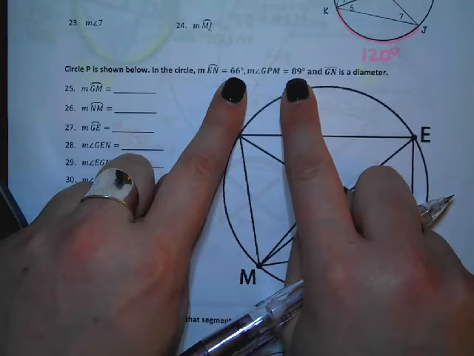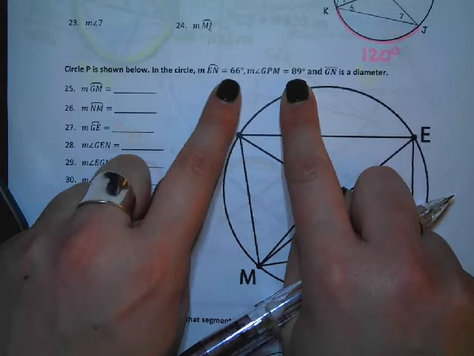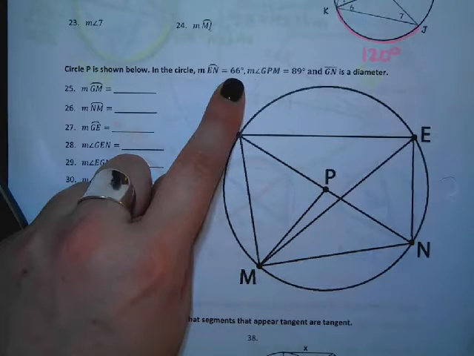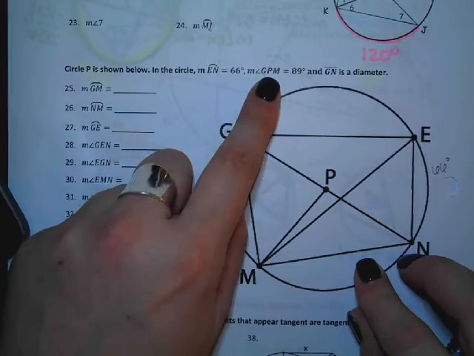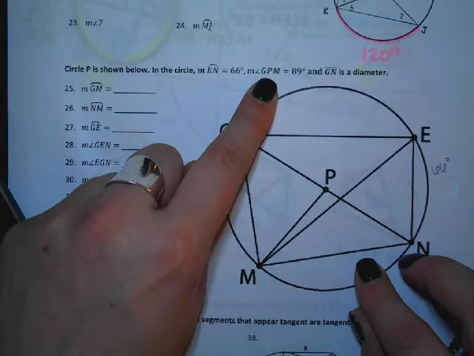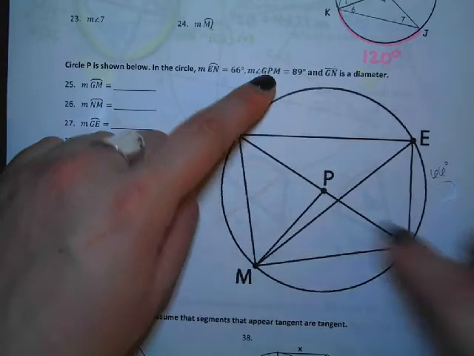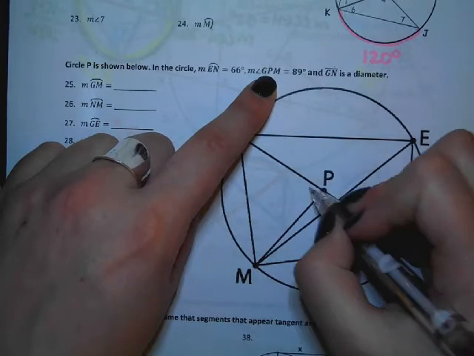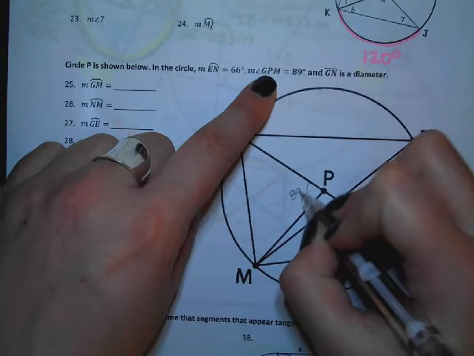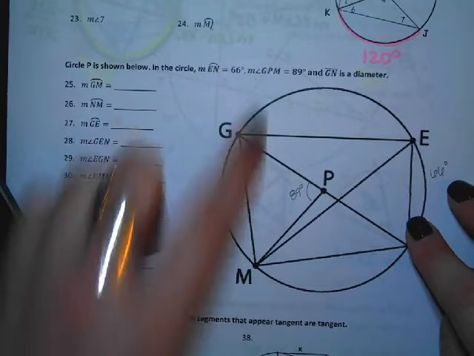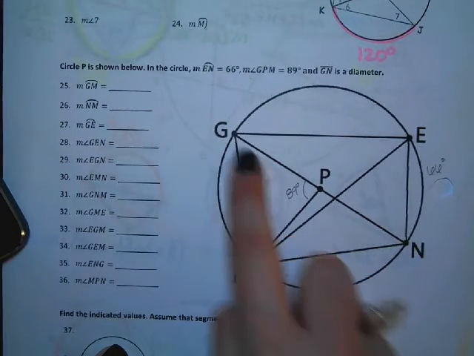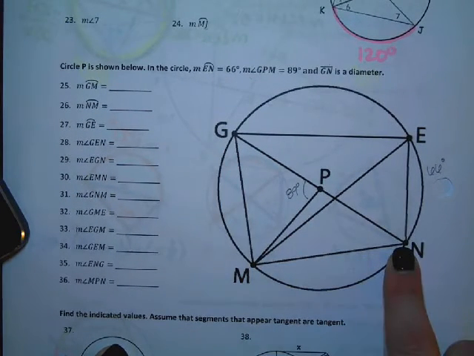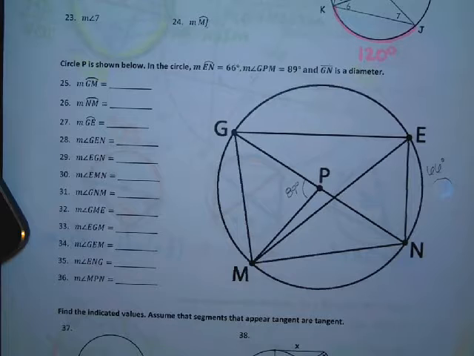I'd probably start with the given information, right? Okay, so it says measure of arc EN is 66, and measure of angle GPM is 89. So from G to P to M is 89. So that right there is 89. Okay, and they're telling you GN is a diameter, which means it cuts all the way across the circle. Okay, so what could we get from that information?